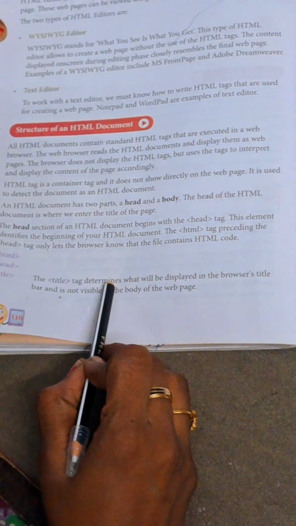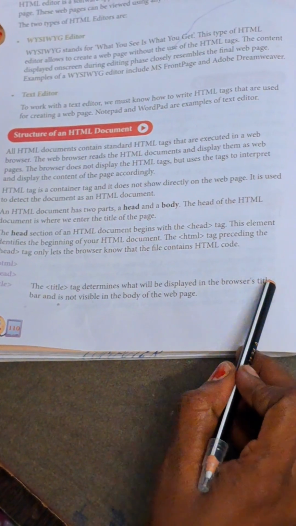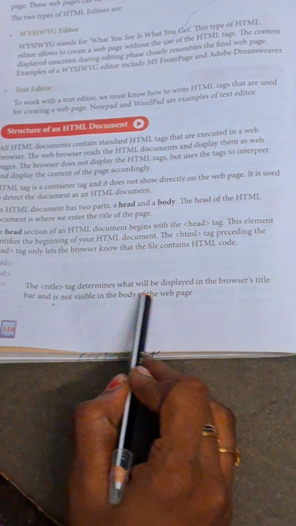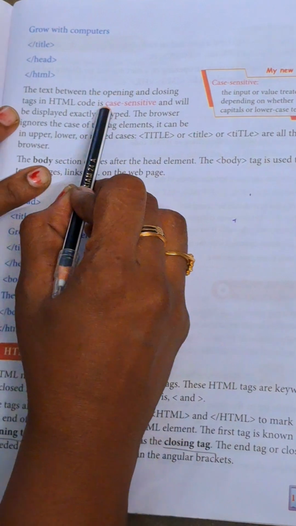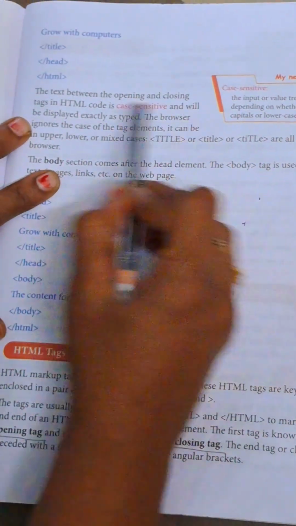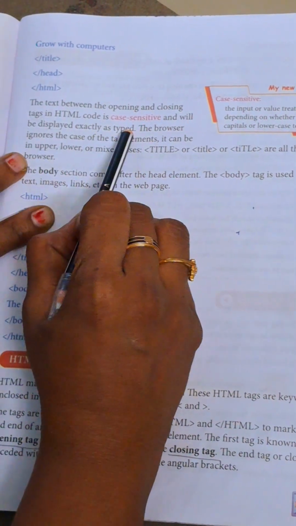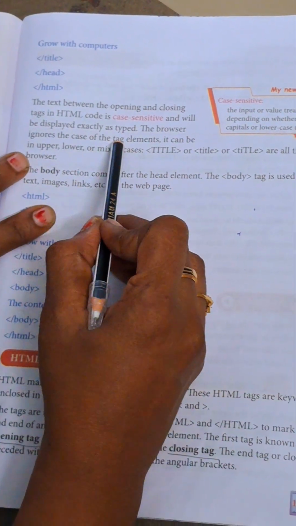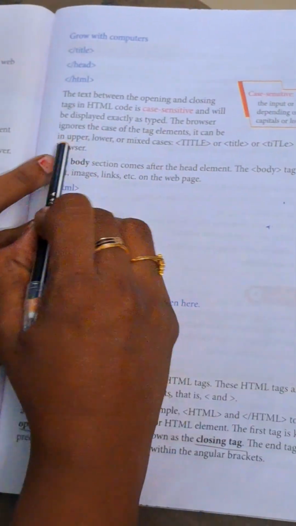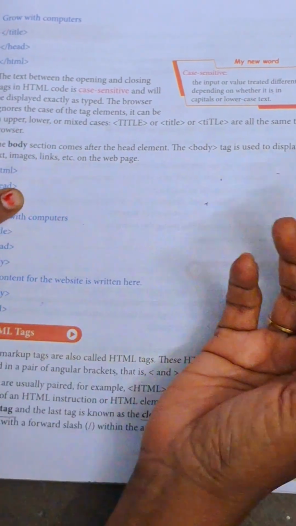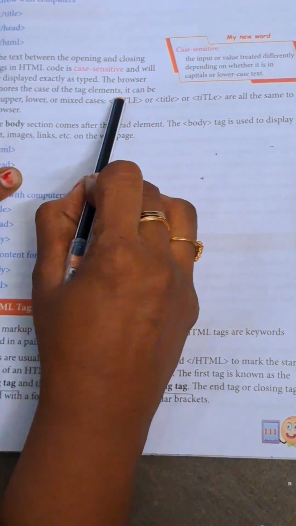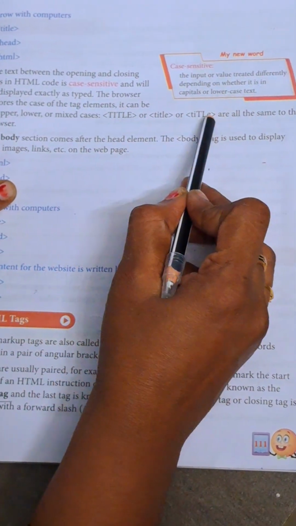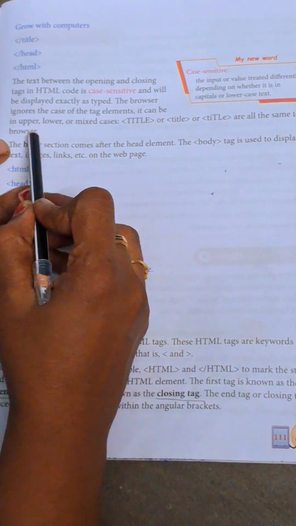Title tag determines what will be displayed in the browser's title bar and is not visible in the body of the web page. The text between the opening and closing tags in HTML code is case sensitive and it will be displayed exactly as typed. The browser ignores the case of the tag elements. It can be in upper, lower or mixed case. Here I have given an example. Title may be in uppercase or lowercase or mixed case, all the same to the browser.